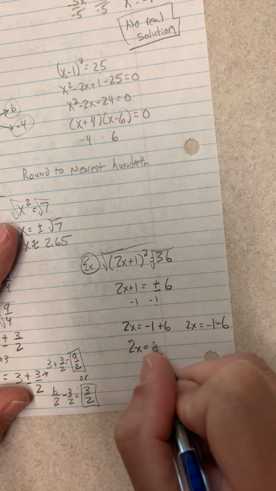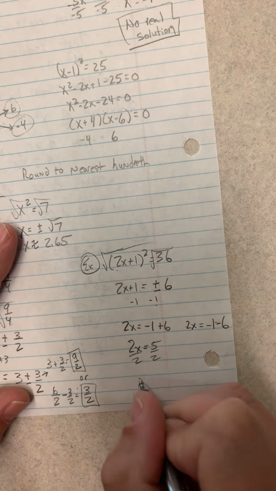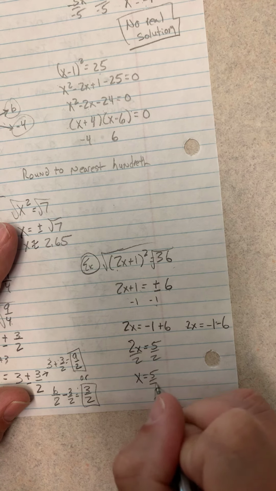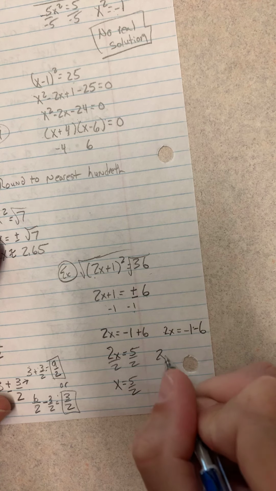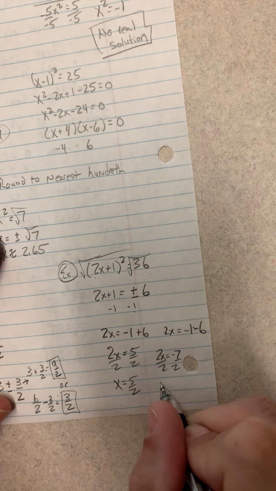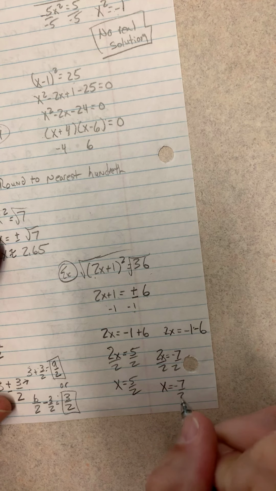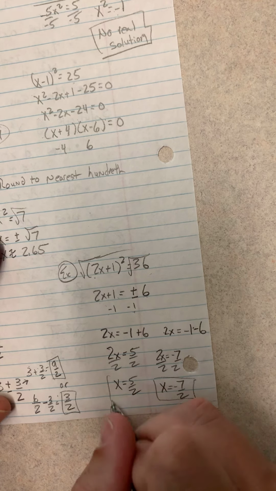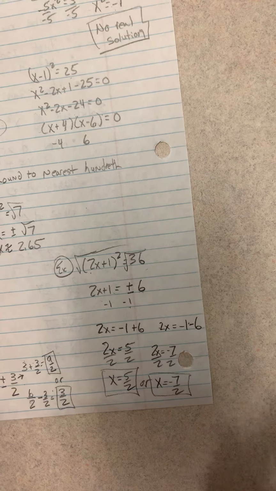2x is equal to 5. I would divide by 2. x is equal to 5 halves. 2x would equal negative 7. I would divide by 2. x is equal to negative 7 halves. And you got them.